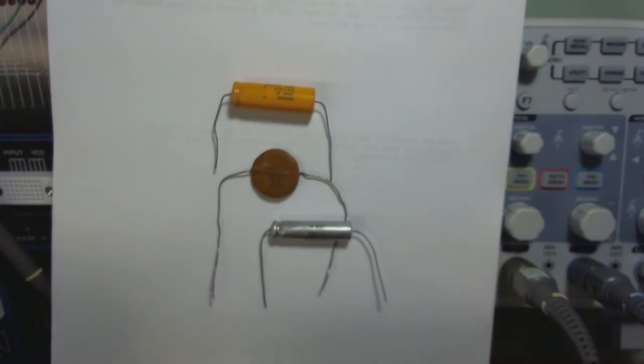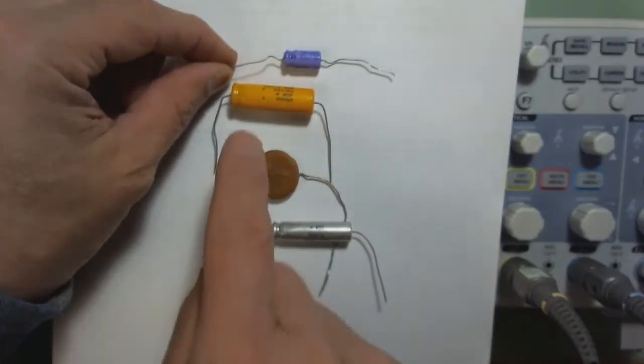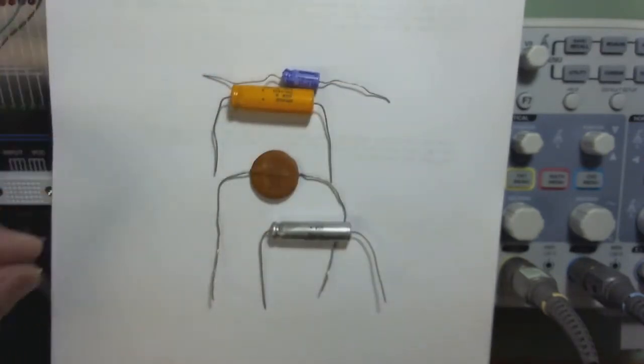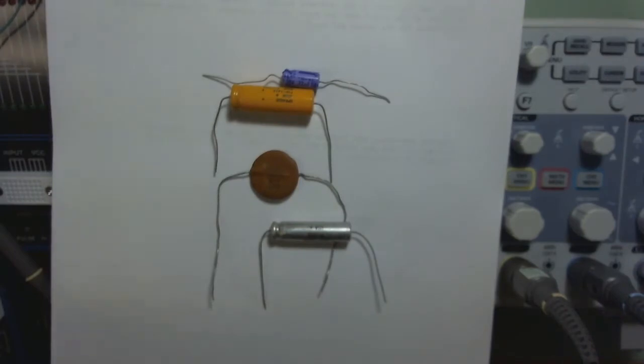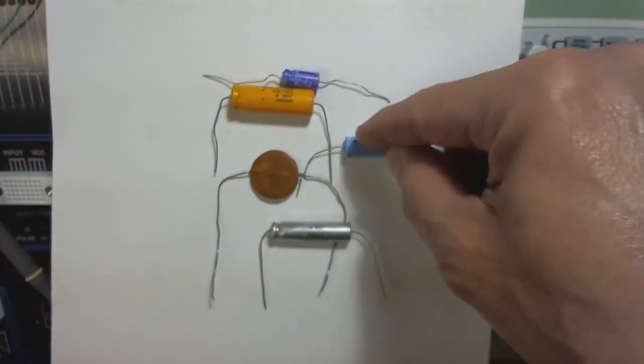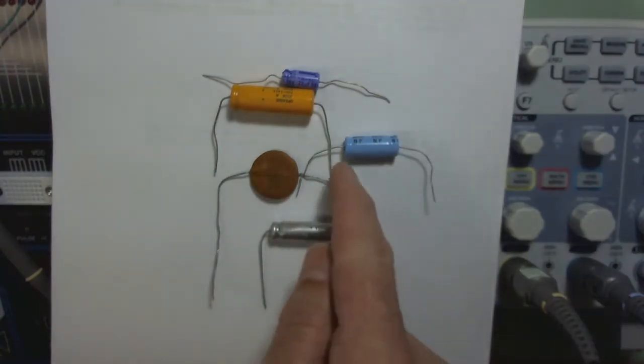This one has an indentation again, you can see that. So this would be the positive side, and there's a little arrow saying that that's the negative side. And what do we have here? Oh, this one has an indentation on both sides, so it's like this one here. It's non-polarized, with indentation on both sides.